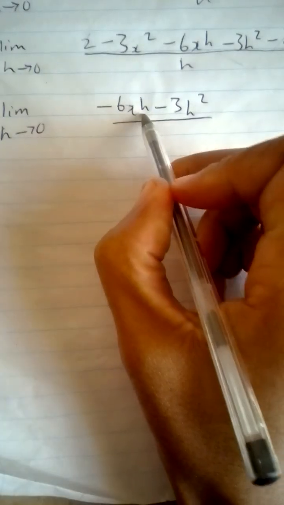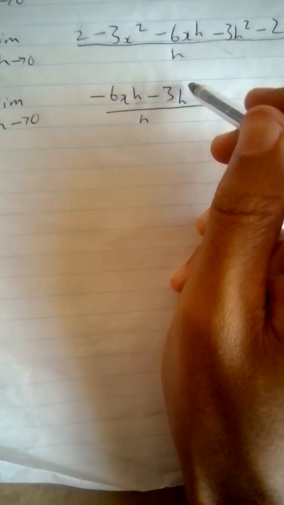Now what's next is you're going to take out h as a common factor. The reason is because this is h here, you divide it by h, and don't forget that h is 0. So the reason why you have to take out h is so that the h can cancel this h, because if you just substitute 0 here, you will get error. As you know, anything divided by 0 is error. So that's why you have to cancel out this h. So you have to take out h as a common factor. You can see there's h.